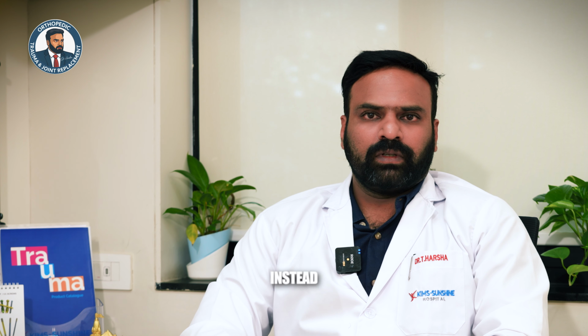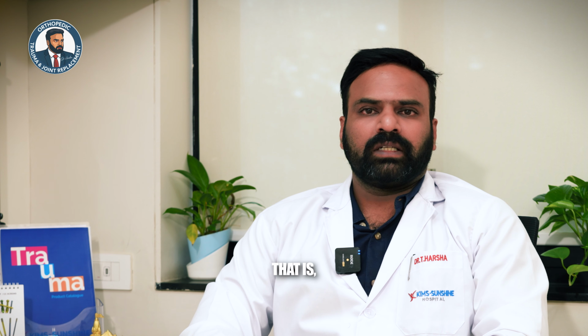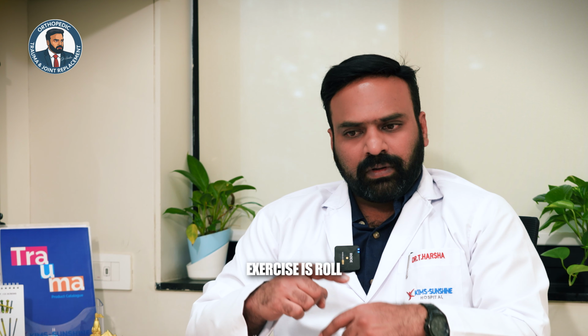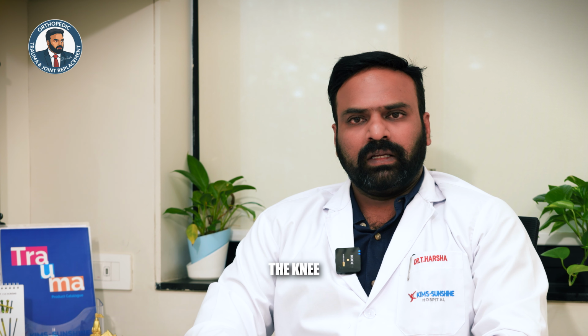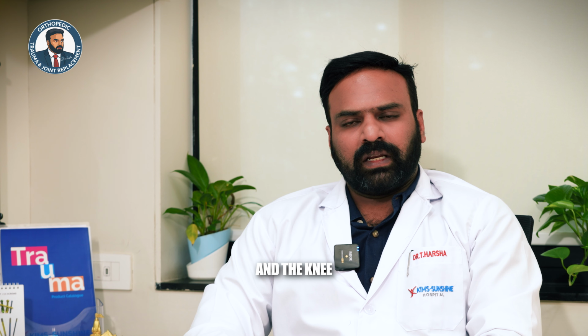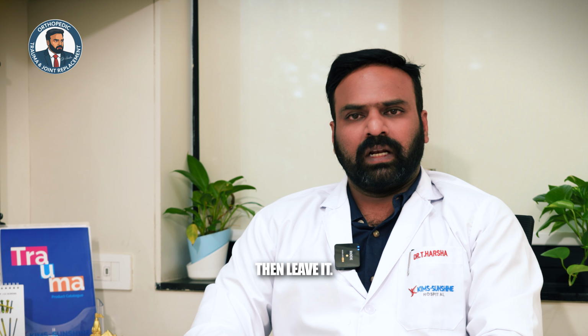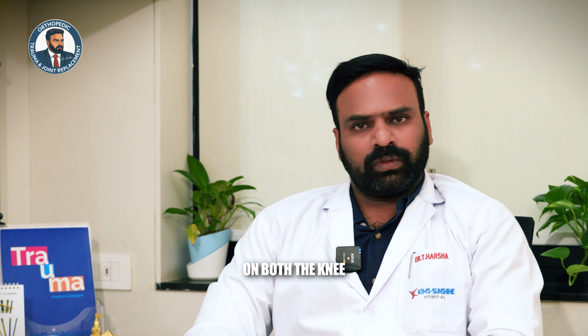Coming to the strengthening and stretching exercises for knee pain. Always do it on a firm ground. Instead of sitting on the ground, you can do it on a bench in a supine position, that is, lie down straight with the head facing the roof. The first exercise is to roll a towel, keep it below the knee and press the towel with the thigh and the knee and try to pull the foot towards the face. The leg has to be straight. Hold it for 10 seconds, then leave it. Do it for at least 20 times and you can also do it on both the knee joints.